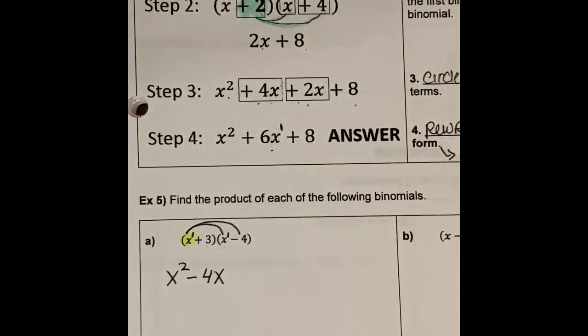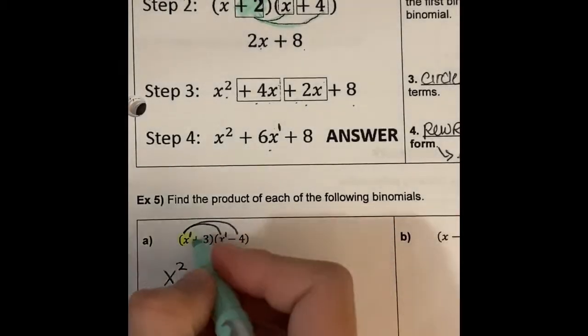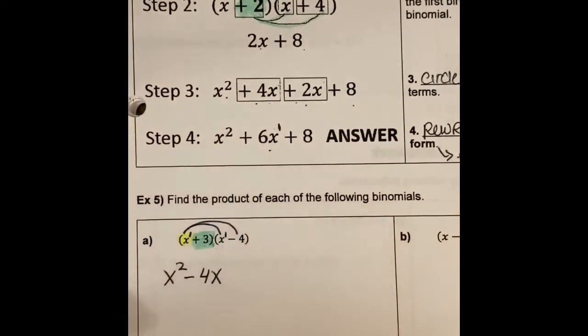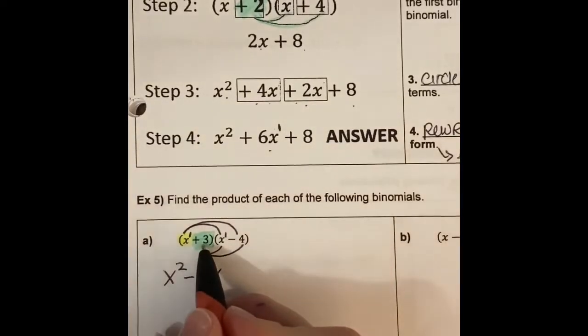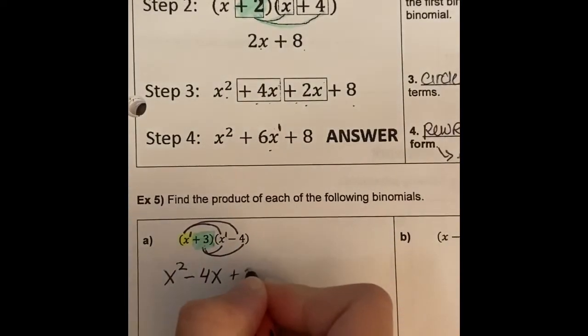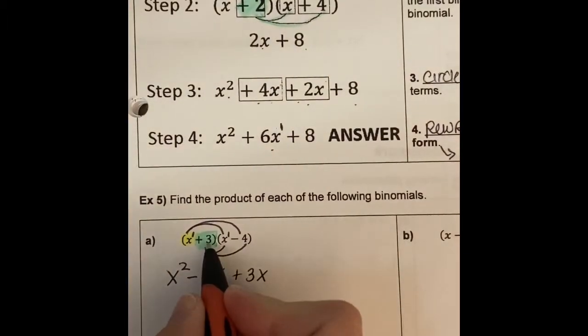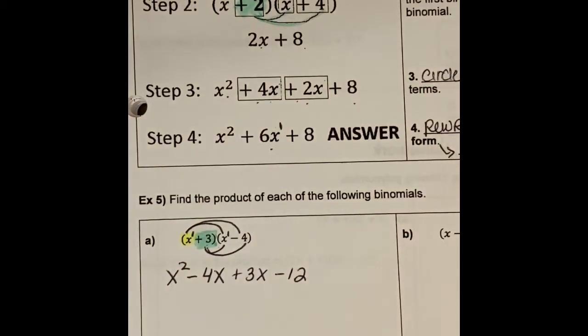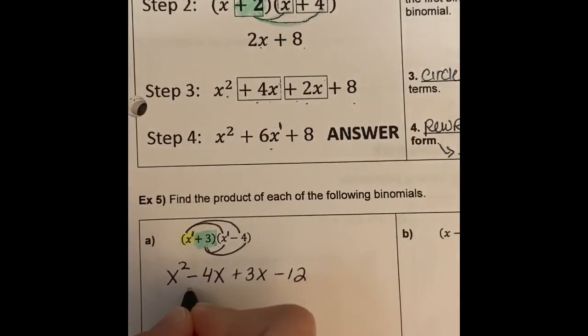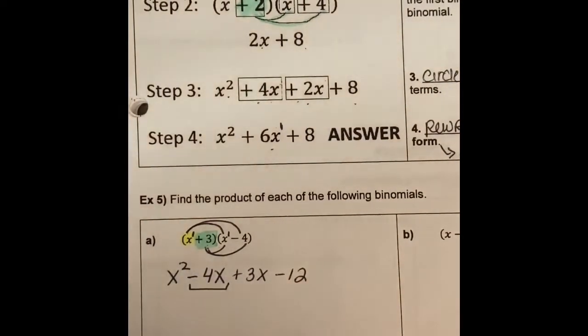I'm not finished yet because now I need to multiply the positive 3 to both terms in the second set of parentheses. So I'm going to do 3 times x is 3x, and 3 times negative 4, negative 12. Now I ask myself, is there anything I could combine? Well, I see I have a negative 4x. Do I have any other x terms? Yes, I have a positive 3x. So I can put these two terms together.